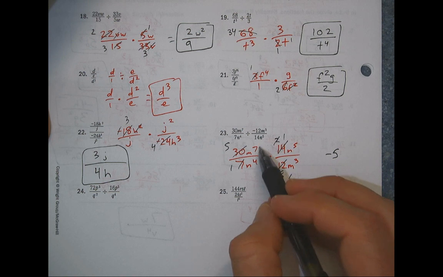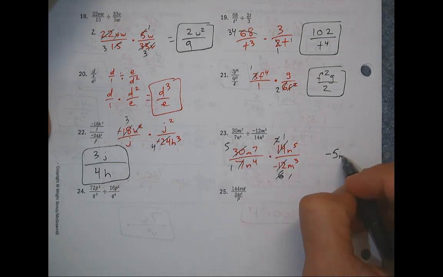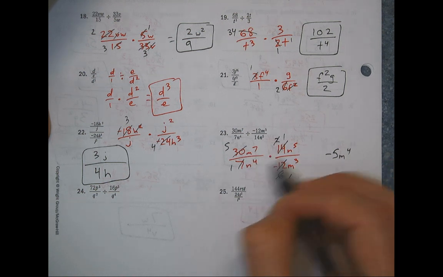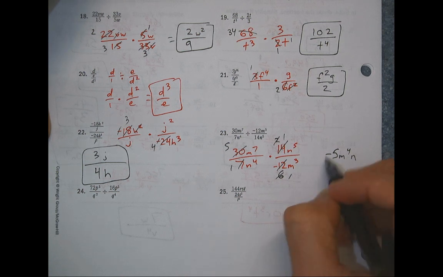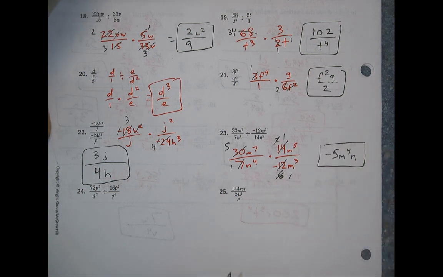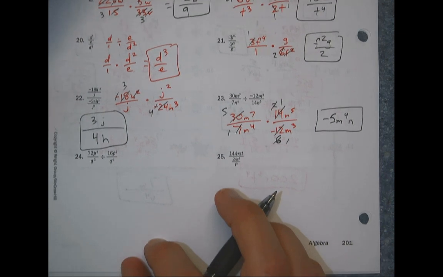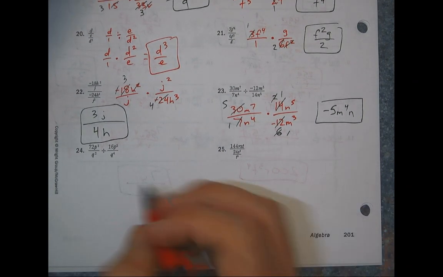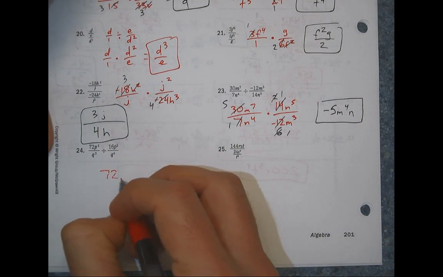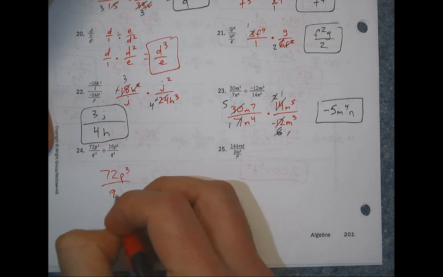M's, 3 cancels 3, leaving me 4 on top. 4 cancels 4, leaving me 1 on top. Nothing left on the bottom, so I'm just going to leave it like this. You can put it over 1 if you want. Rewrite.